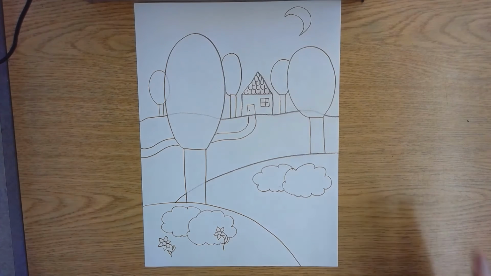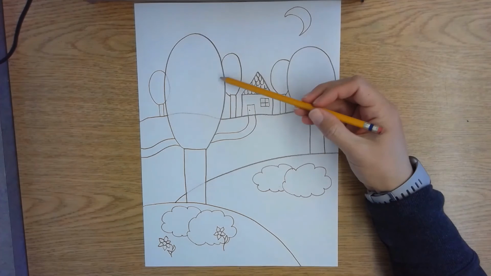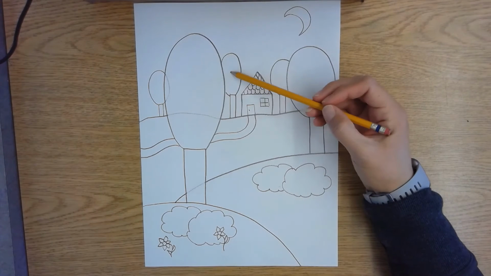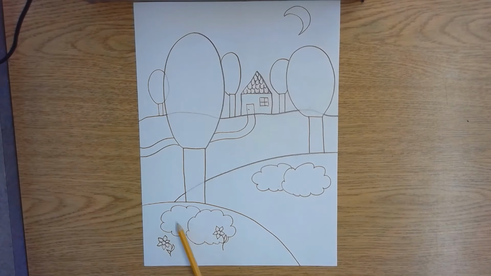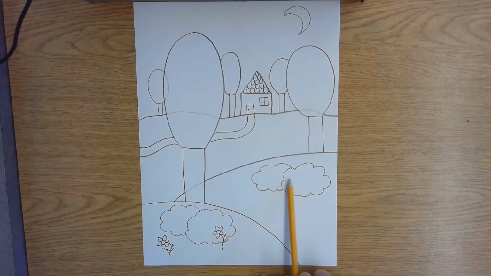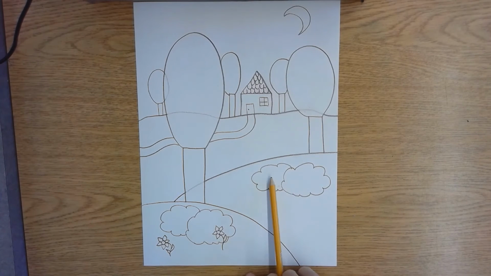Okay, so here's mine. I added another tree with some more overlapping, so my big tree is in front of my little one. I even added some bushes. So even though these two bushes are on the exact same hill, I know this bush is behind this bush, so it shows more space. Same thing's happening here. This bush is in front, this one's in back, so it shows space. I've even got a flower here that went in front of my bush.